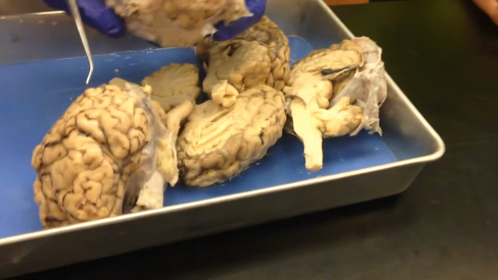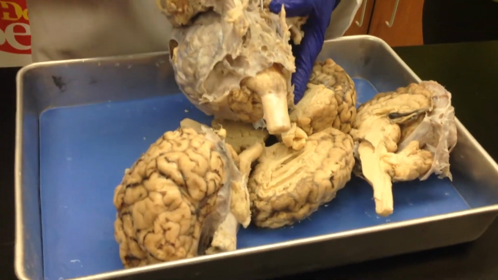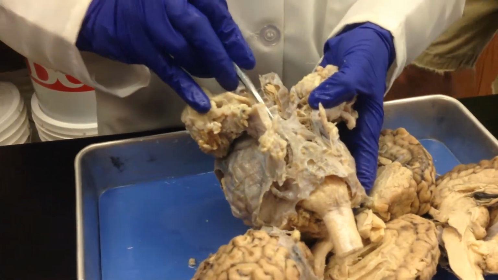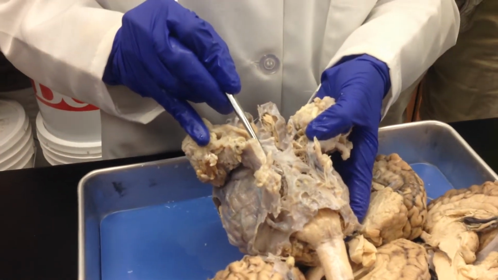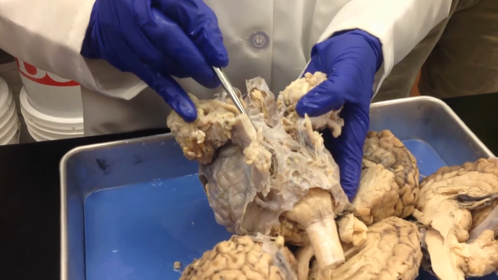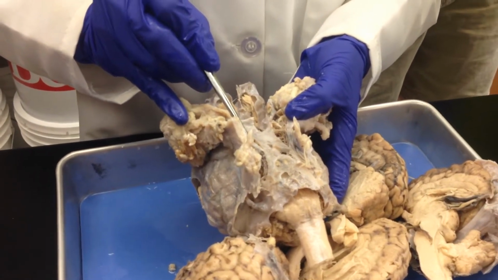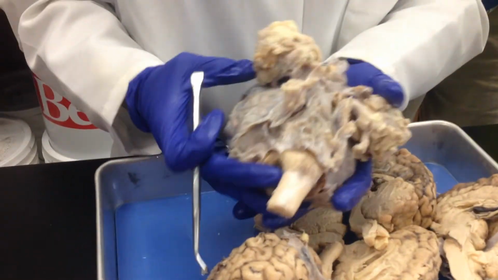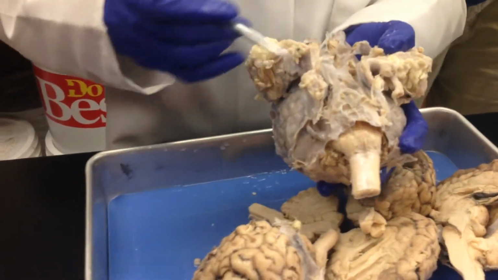Okay? Alright. Now, see this spider web-like structure that you can notice? You see that? That is your what membrane? Arachnoid membrane. Okay?